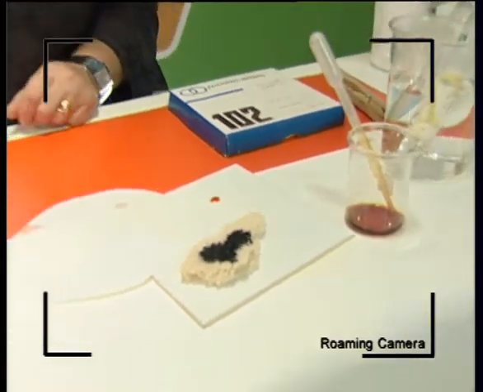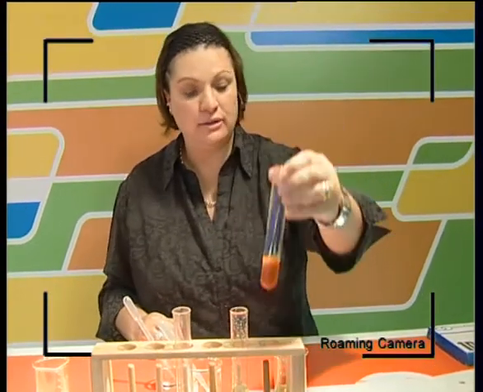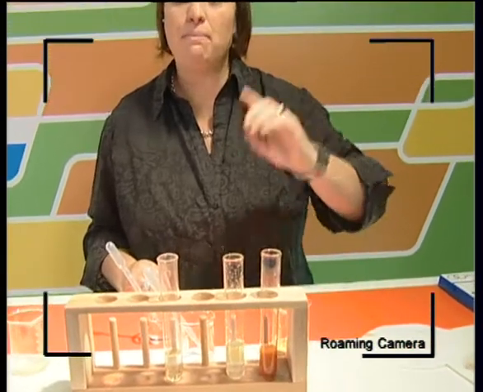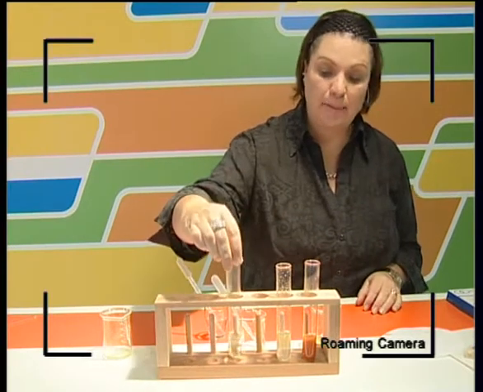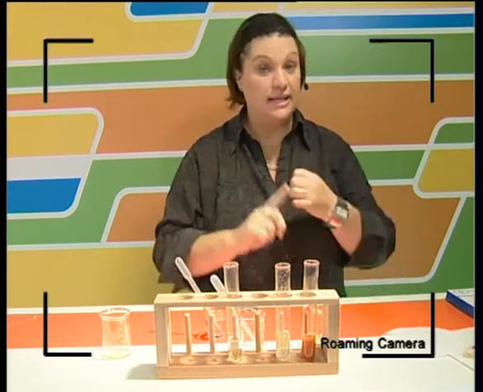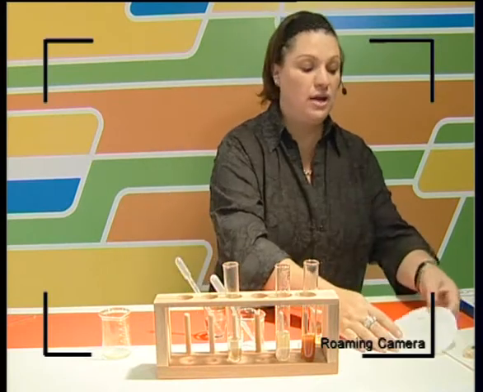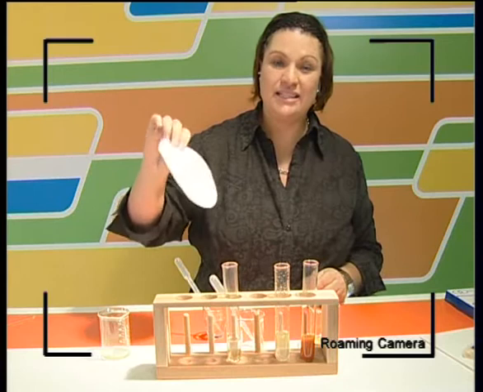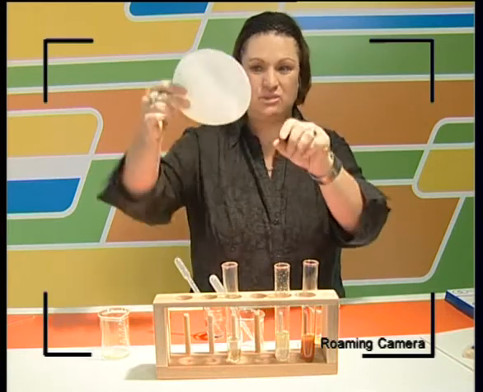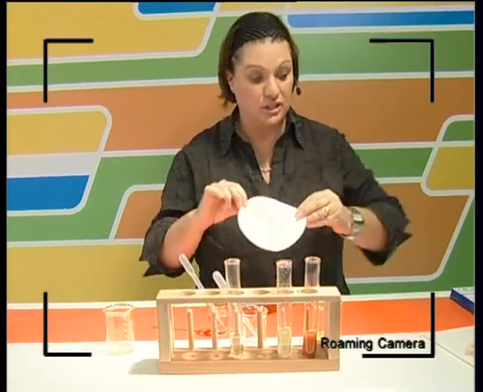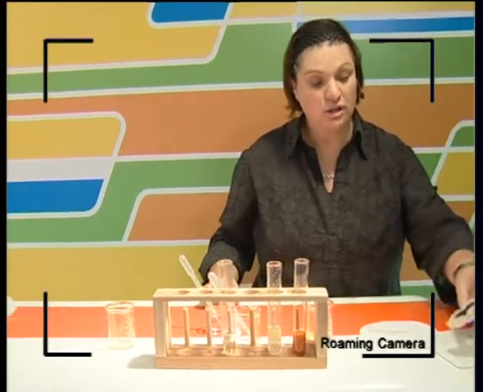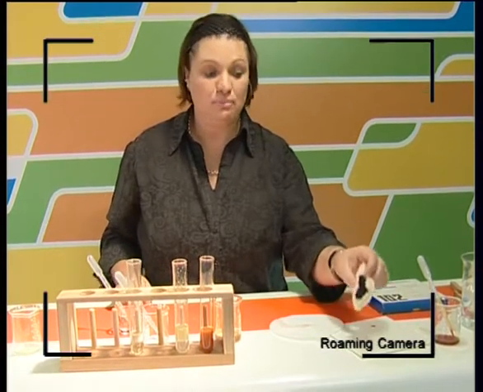So if we were to recap, we've noticed that when I use Benedict's solution to test for glucose, a positive solution goes orange. When I test for lipids, my reagent is ether or ethanol or acetone, and as you will see over here, what do I get? A translucent, greasy spot. You can see all these grease spots. Not a color change there. If we look at starch, our reagent is iodine solution, and it turns a blue-black color.